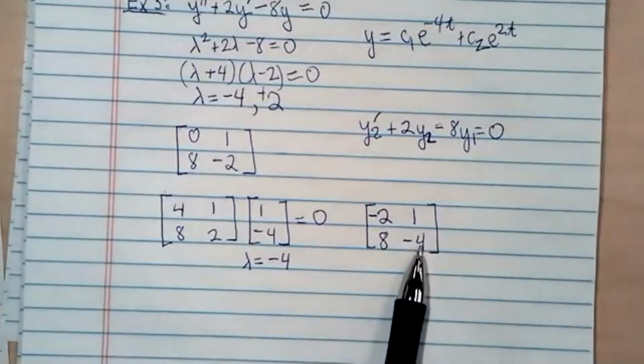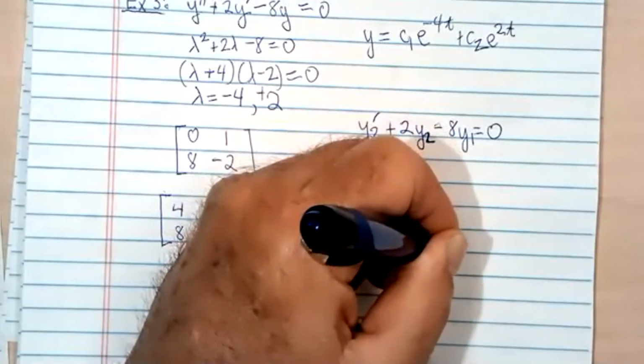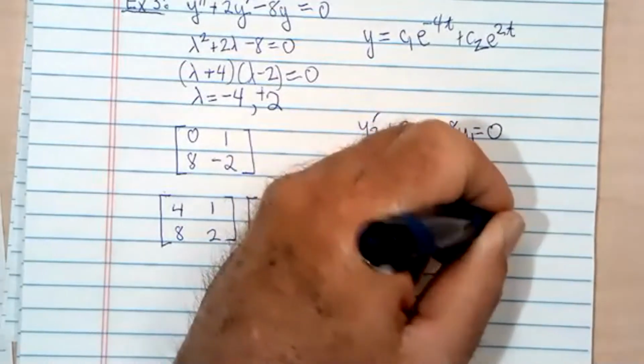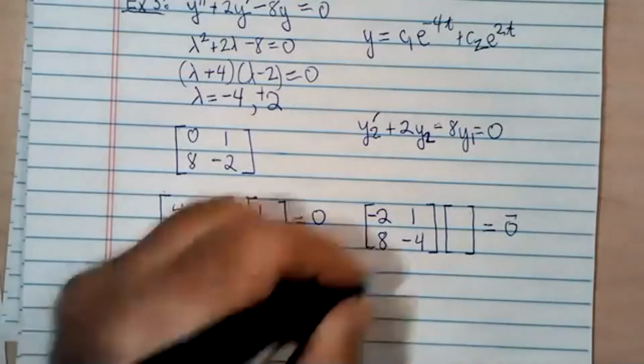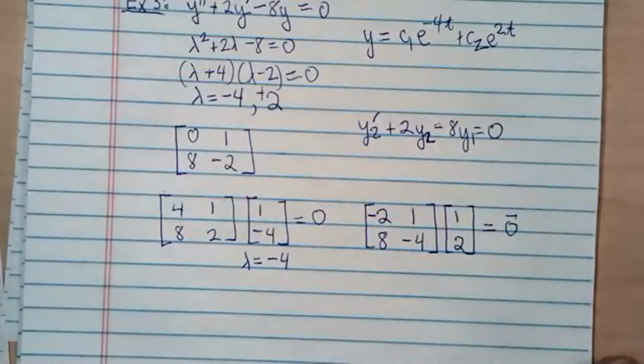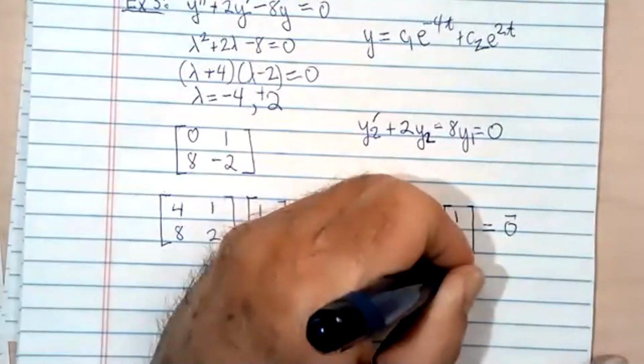And multiplying the first row by -4 produces the second row, so that's good confirmation. I want a nice eigenvector, so that product is 0. Well, how about 1 and 2? And that I did with lambda equals +2.